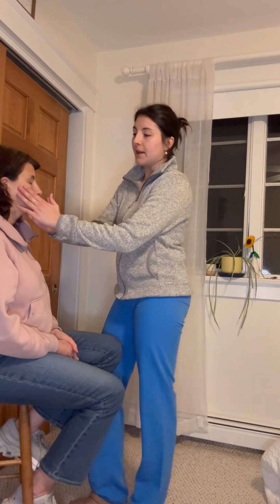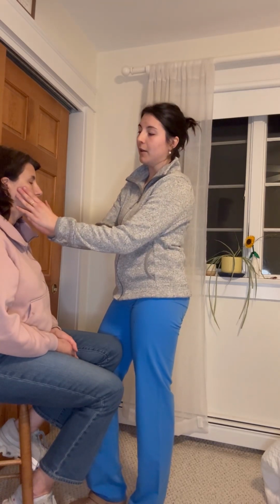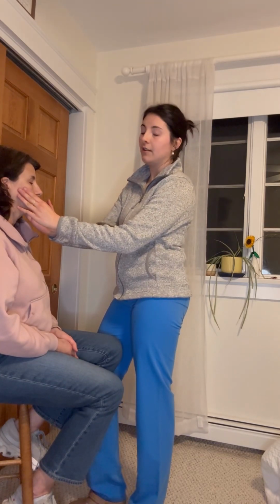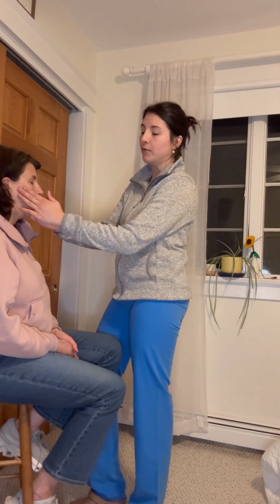For cranial nerve 5, which is the trigeminal nerve, we want to assess her temporal and masseter muscles. So I'll palpate them while she clenches her jaw, and there should be equal strength on both sides. It should move symmetrically. I'll have her open her jaw, move it side to side, again with symmetrical movement, to assess the motor portion of the trigeminal nerve.